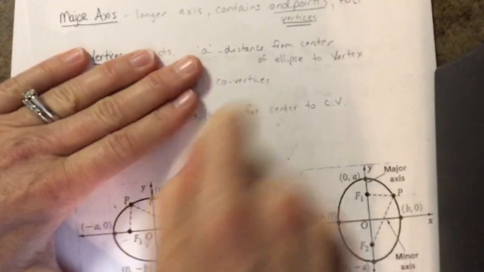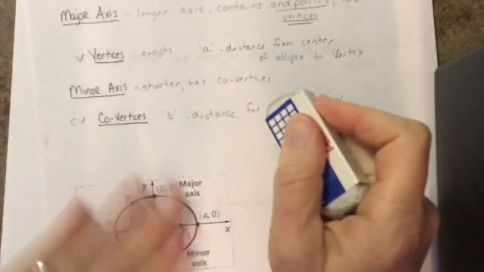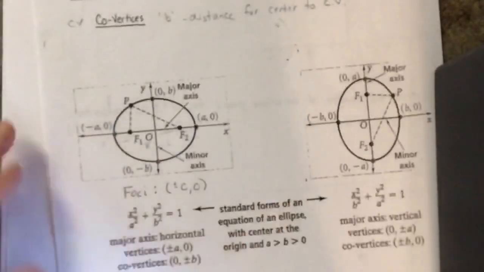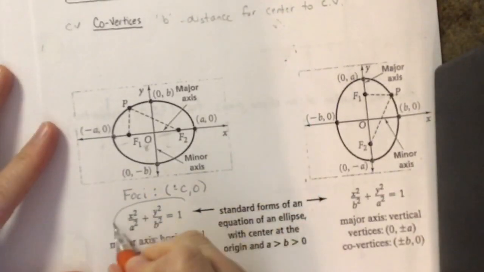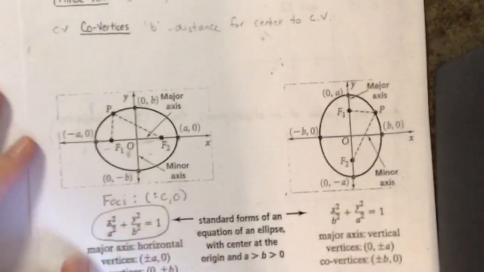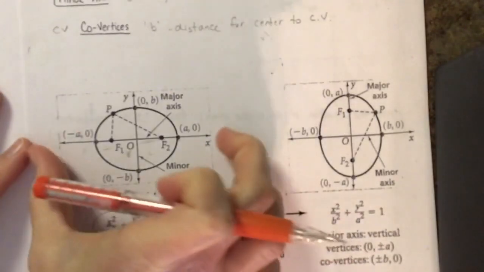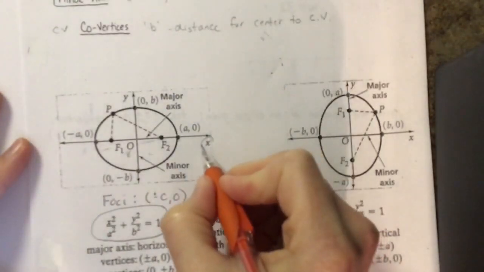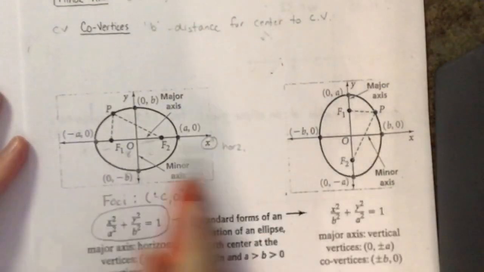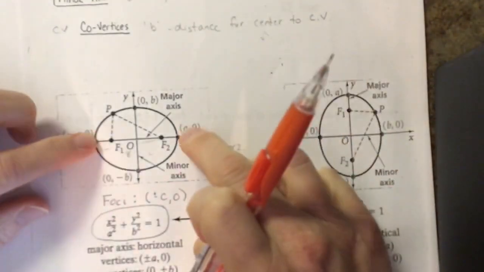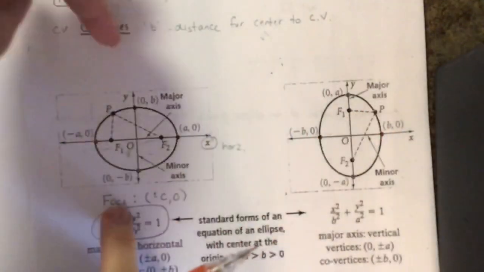An ellipse has its own formulas that come with it. Here is standard form, not what you're used to seeing. Standard form for an ellipse that has a major axis that is either the x-axis or horizontal, where it's longer, wider instead of taller.